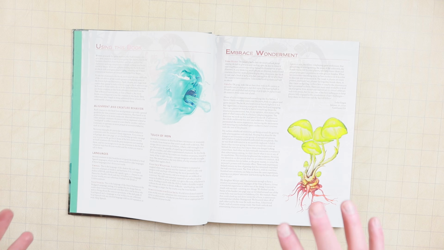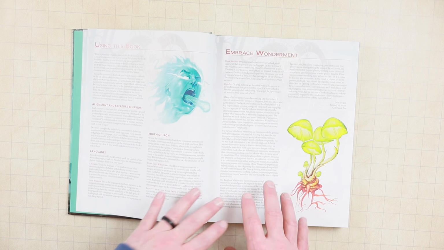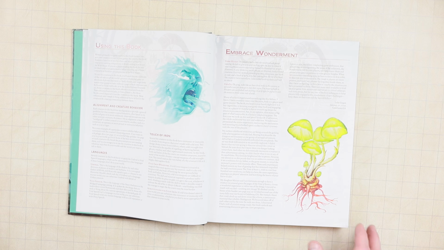So using some of the material in this book, or even just your own imagination, think about how you change that so that your players are not falling into the trap of, oh, I know what this puzzle is, I'm going to solve it quickly, let's move on to the treasure.